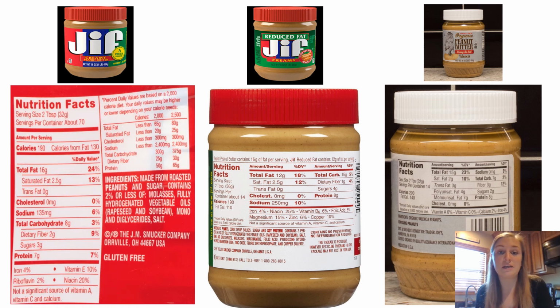If we transition and compare regular Jif and the low-fat version, we see that the regular Jif has 16 grams of total fat and the reduced fat version has 12 grams. So it is definitely reduced, right? But if we look at the saturated fat content, it is the same for both products at 2.5 grams. So the reduced fat Jif product has less unsaturated fat for the healthy fats, but the same amount of saturated fat. So keep that in mind when making your food choices.